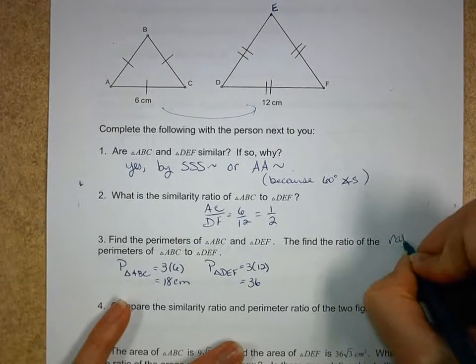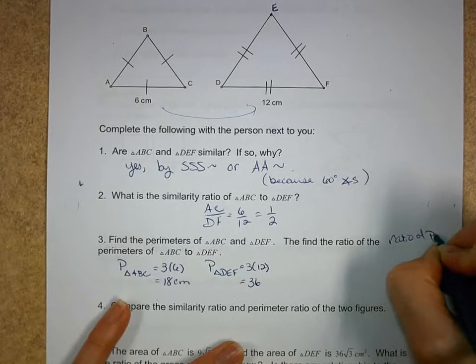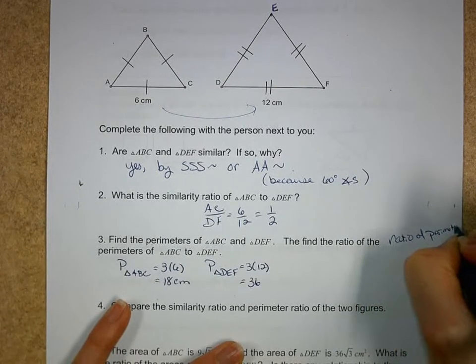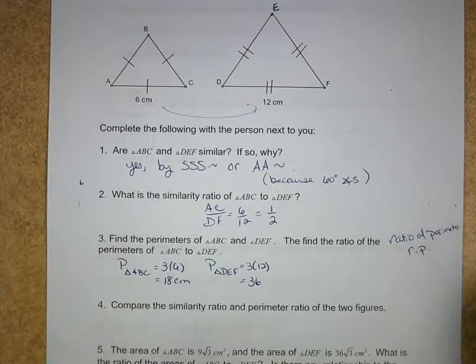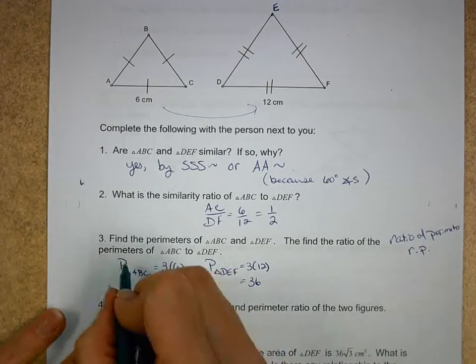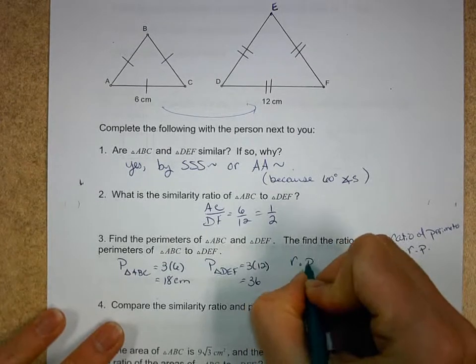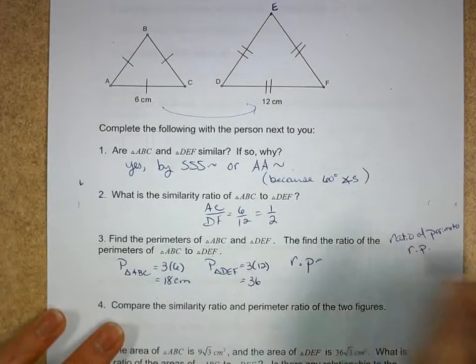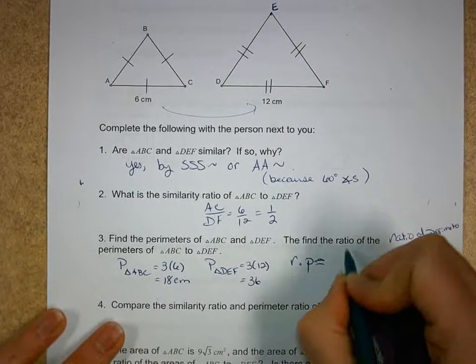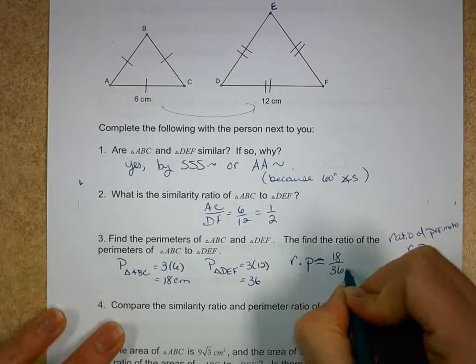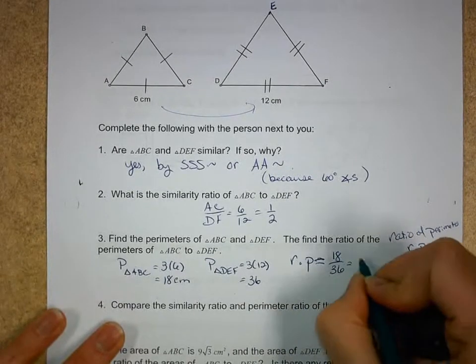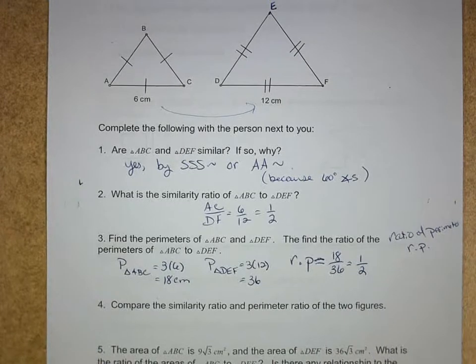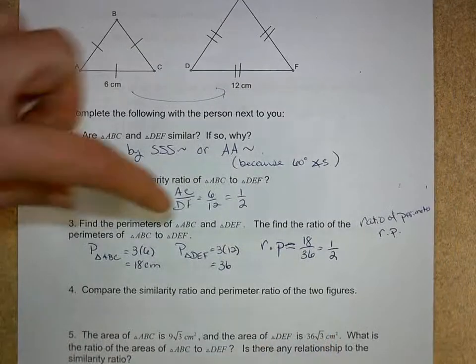And then I want the ratio of the perimeters. I'm going to call it RP. The similarity ratio was SR, the ratio of perimeters, RP. So the ratio of the perimeter from the smaller triangle to the larger one is 18 to 36. What's that going to be? 1/2.